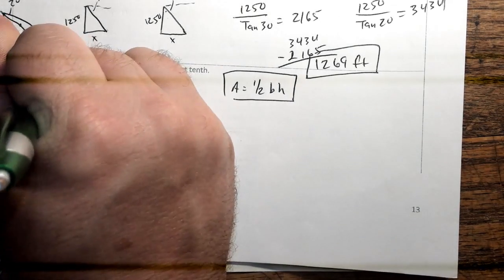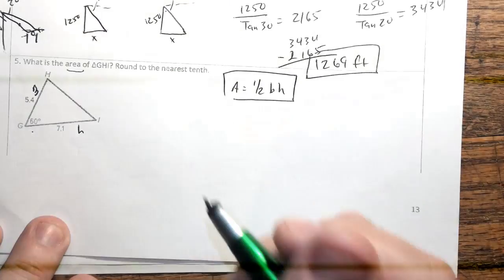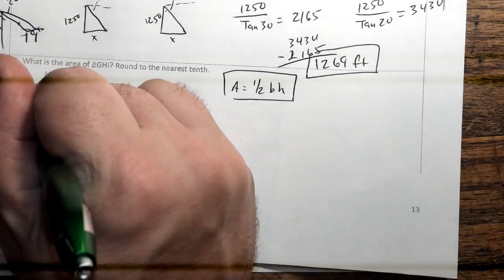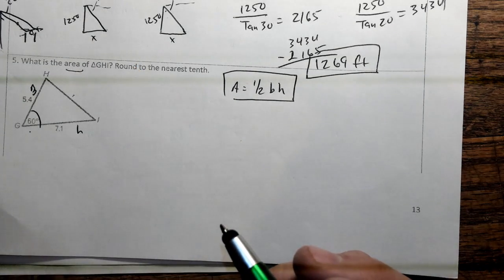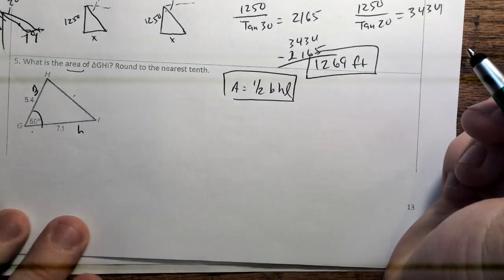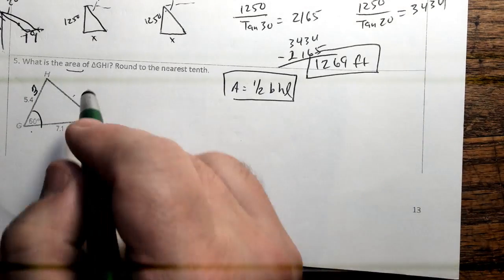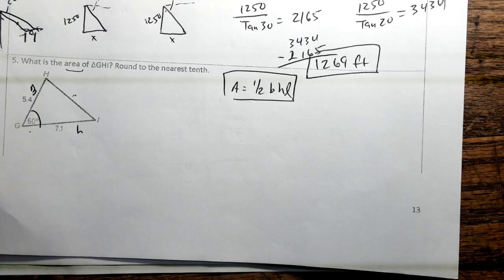Actually, we'll do this times this. Why do we need to know that? Oh, this says base times height times length. It's really weird.